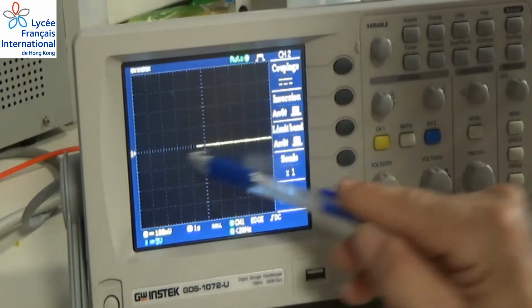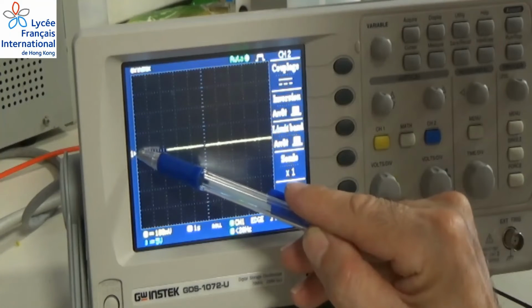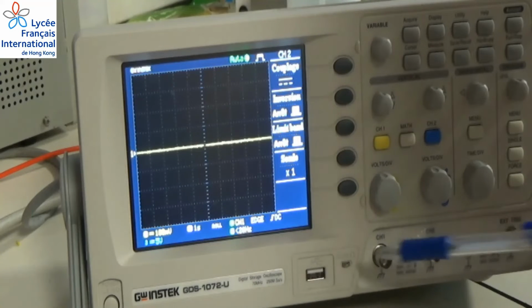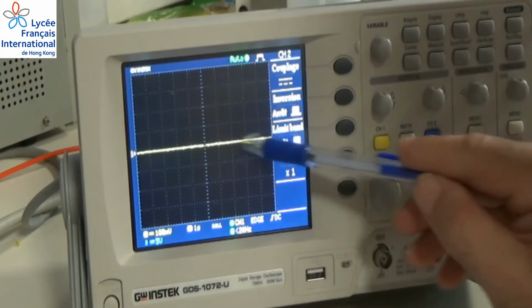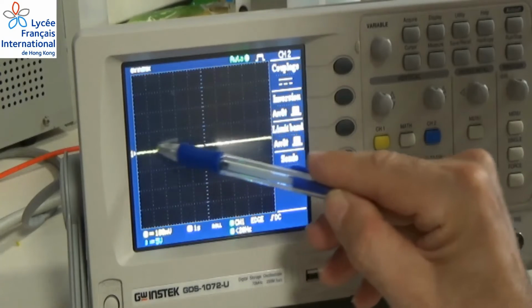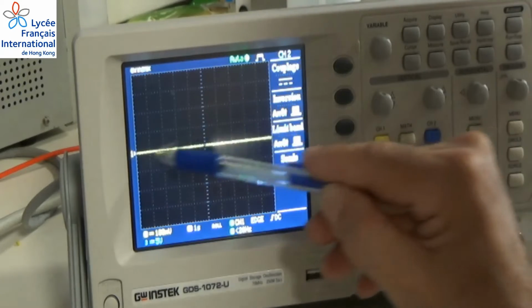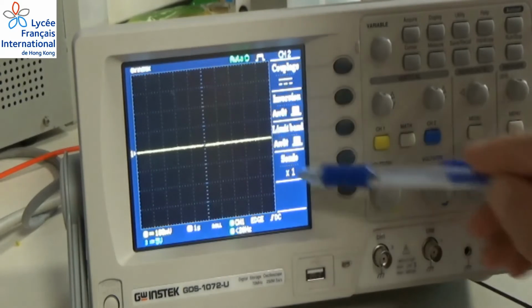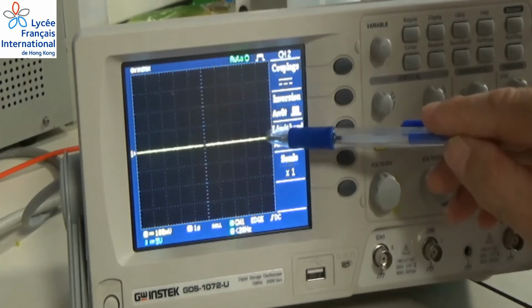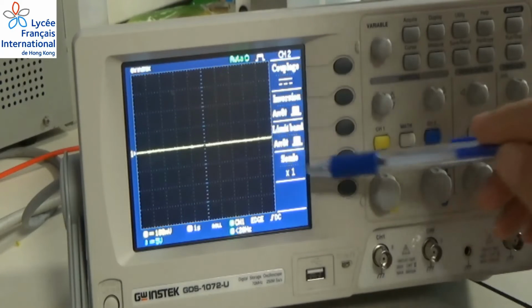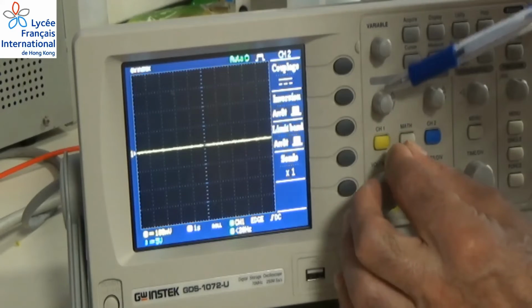Now the signal is on the center of the display, as indicated by the little marker on the right, because our channel 1 is not connected, so it's 0 volt here on the center of our display. If I want to change for a better visualization of my signal, I can adjust the position with the vertical position button.